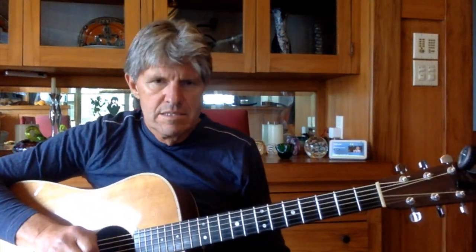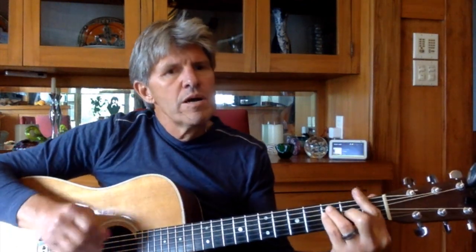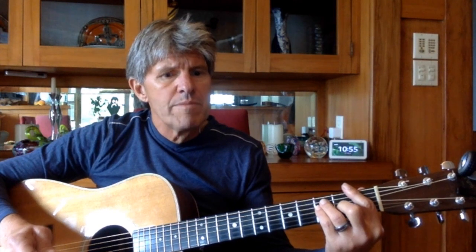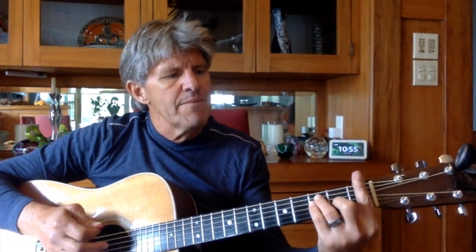So what triad of notes does it take to make an F chord? Well, you have your F, number 1, the root, and then G would be 2, A would be 3, and then B would be 4, and C would be 5. So you need an F, an A, and a C.